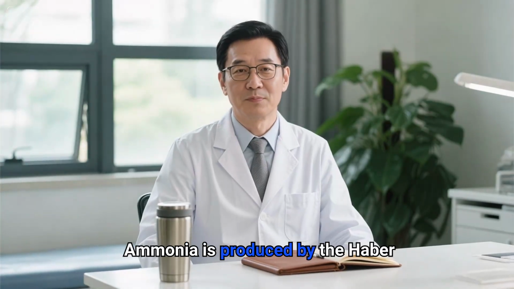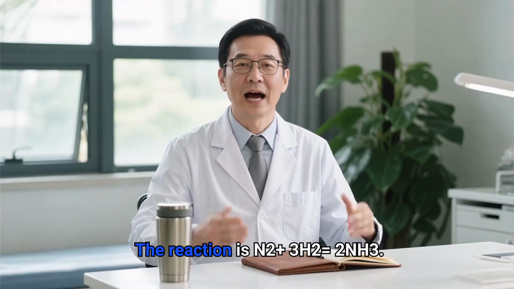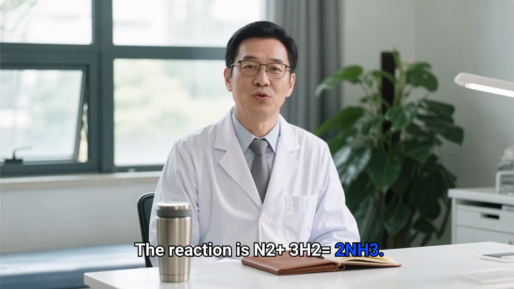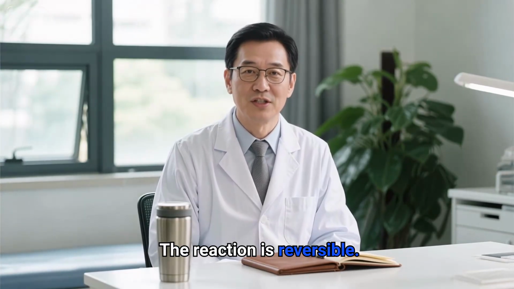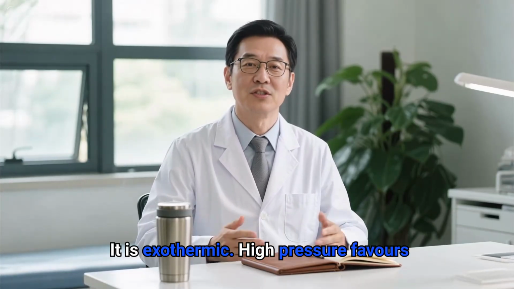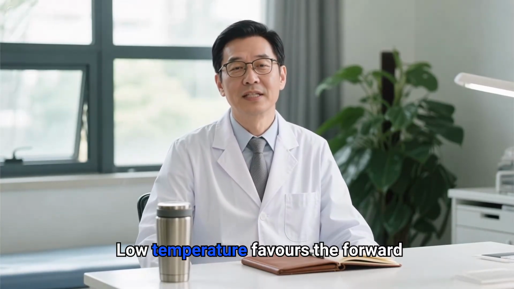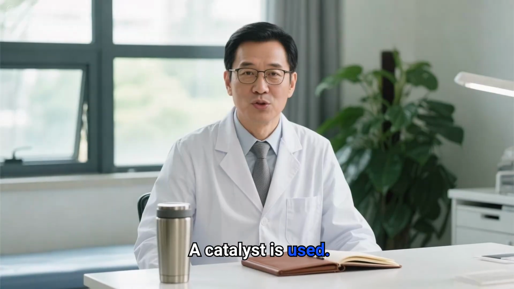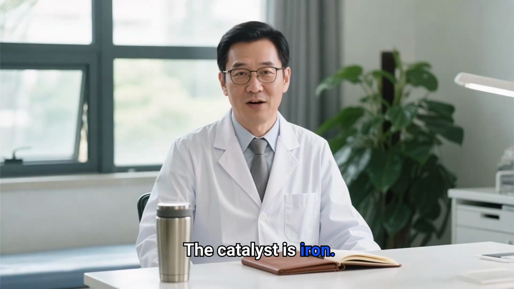Ammonia is produced by the Haber process. The reaction is N2 plus 3H2 equals 2NH3. The reaction is reversible. It is exothermic. High pressure favors the forward reaction. Low temperature favors the forward reaction. A catalyst is used. The catalyst is iron.